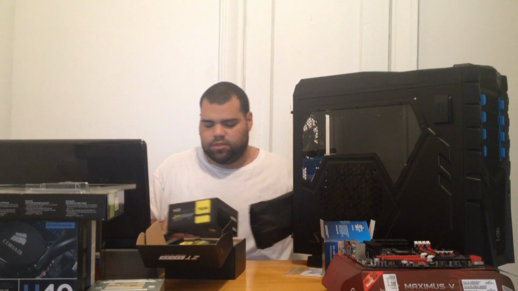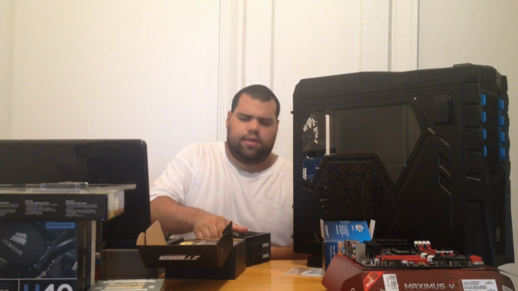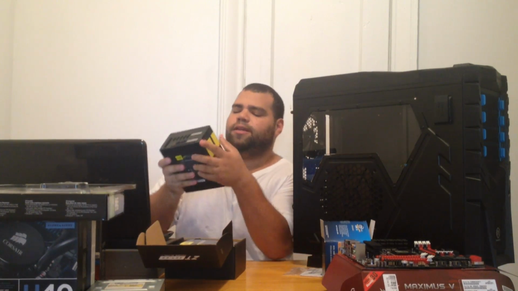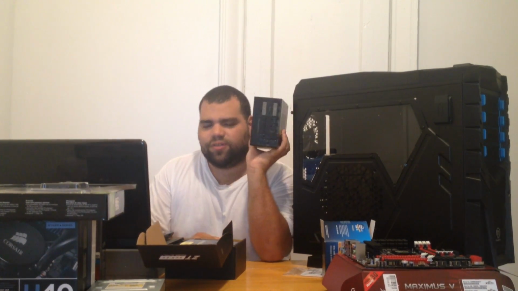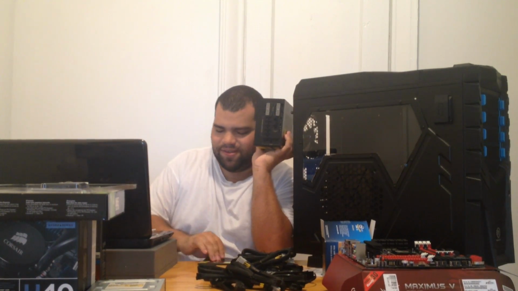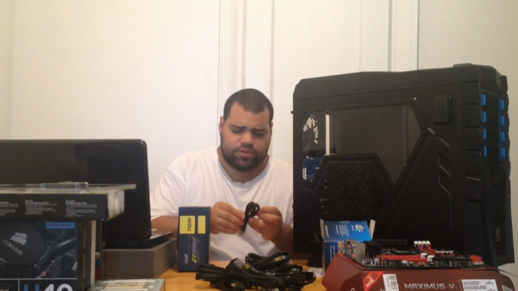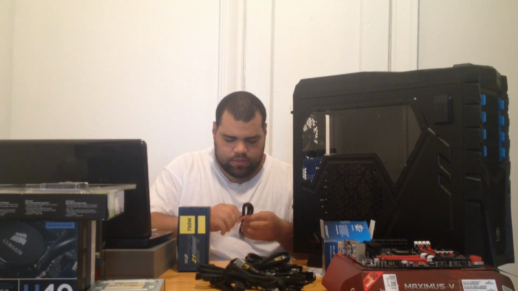So basically, we can unpack the power supply, and this is it. And if you're asking yourself, where are the cables? They're right here. All of these cables are right there. This is the benefit of having a modular power supply, because if you get a non-modular power supply, I'm going to demonstrate this real quick.